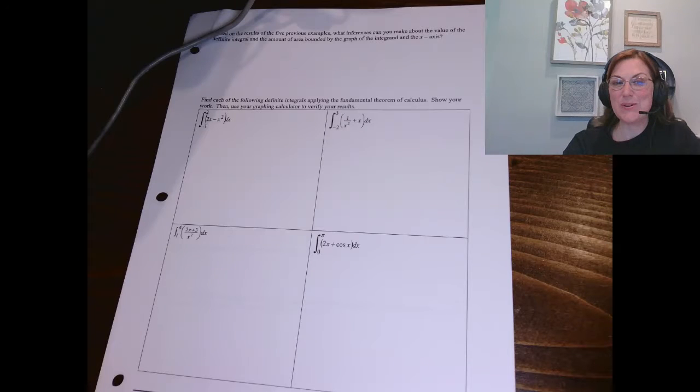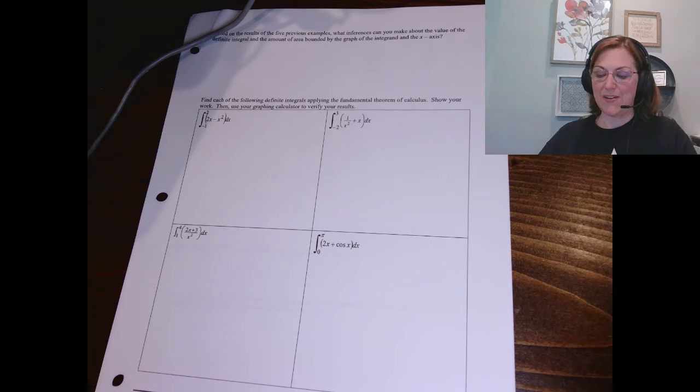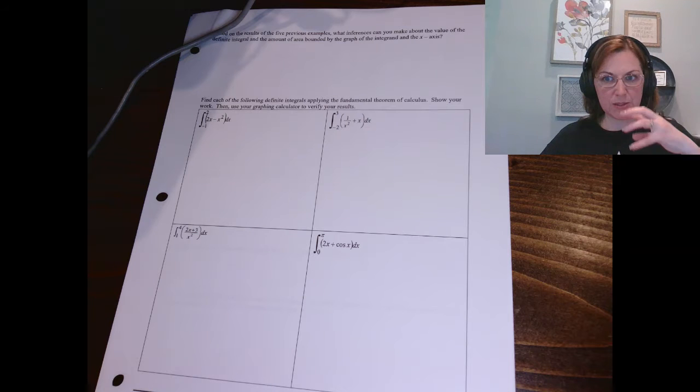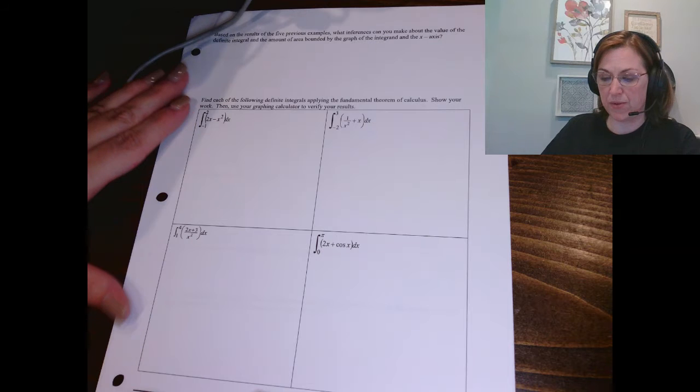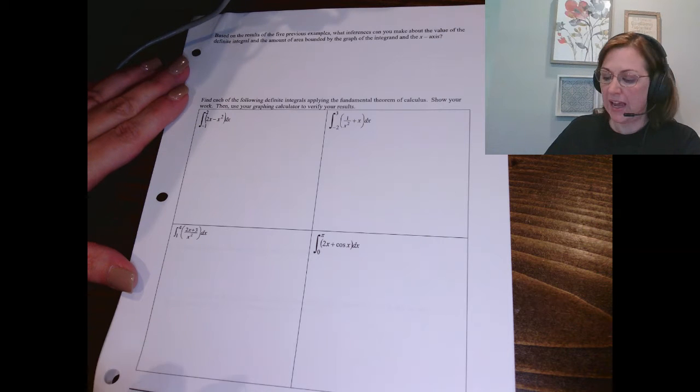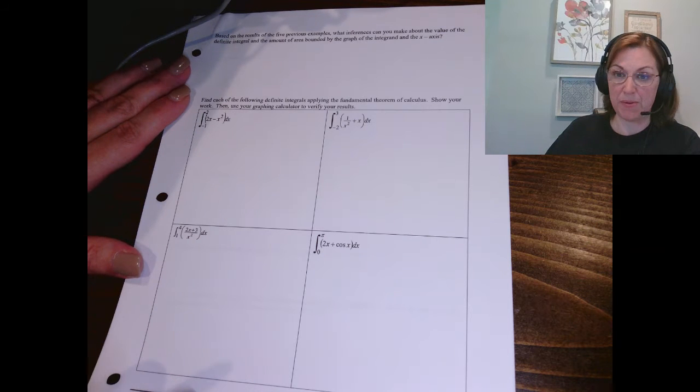Hi there. We're continuing our work with the Fundamental Theorem of Calculus Part 1. We're looking at taking the antiderivative and using the bounds to help us evaluate a definite integral. So let's take a look at these functions that I have here. I think these are going to be good practice for us as we're getting acclimated to, yes, I need to find those antiderivatives and then I need to use my bounds to help evaluate.